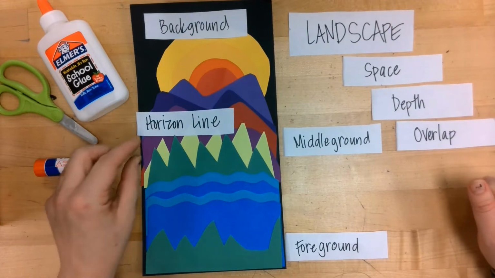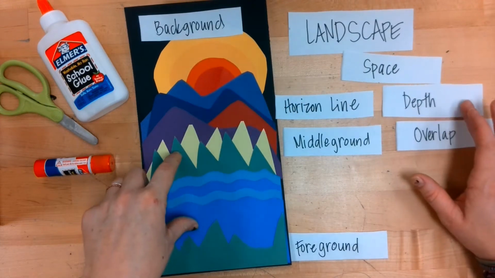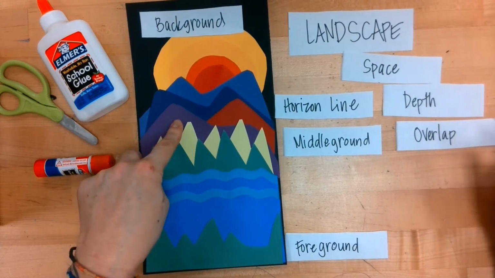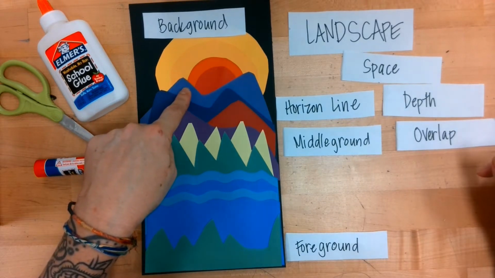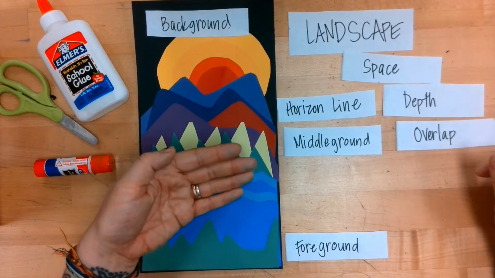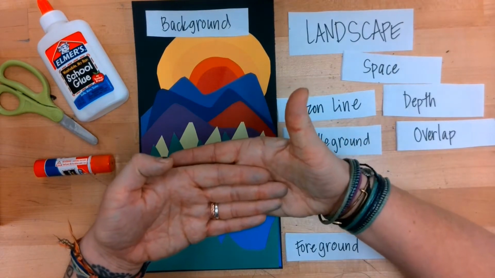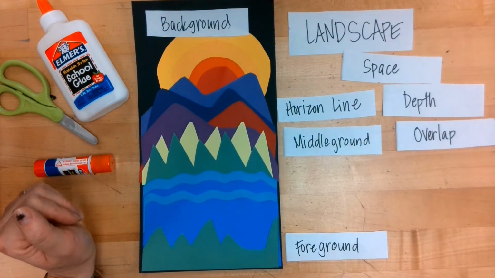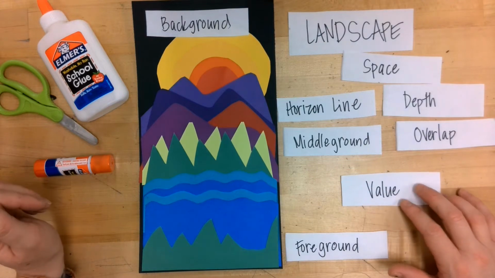By overlapping my different mountains here, we know which mountains are closest to me versus which mountains are the furthest away. Because the objects that are the closest to me will be in front of the objects that are farther away, which will be behind.